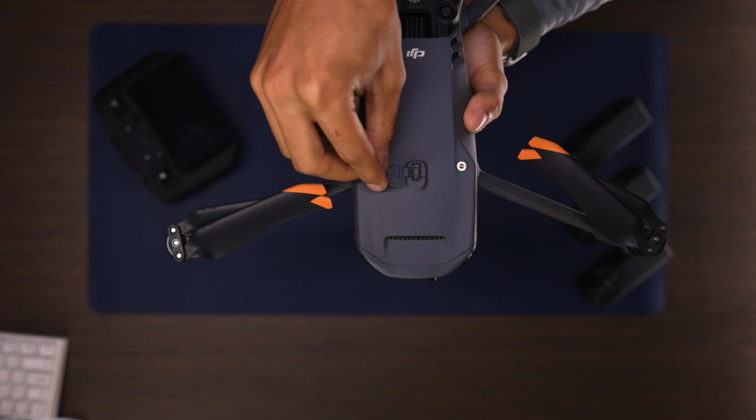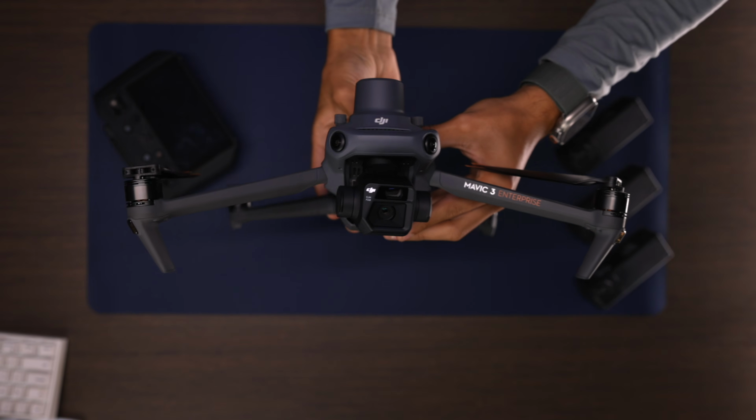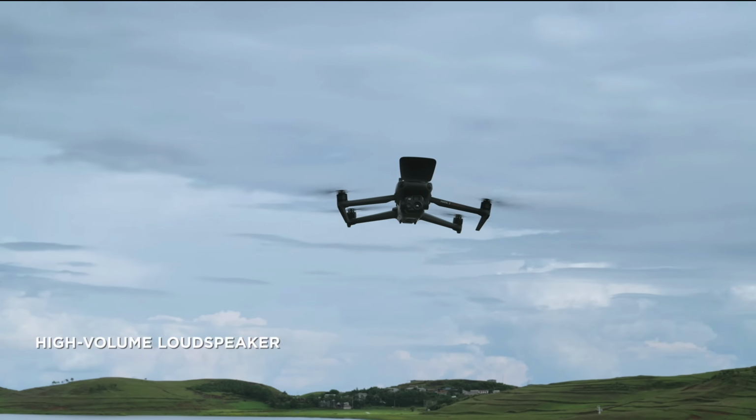I think one of the most obvious changes about this drone is the PSDK port here on the top of the drone, which allows you to connect multiple different modules such as the RTK hat that I already have on here, alongside with a speaker, and hopefully more to come in the future.